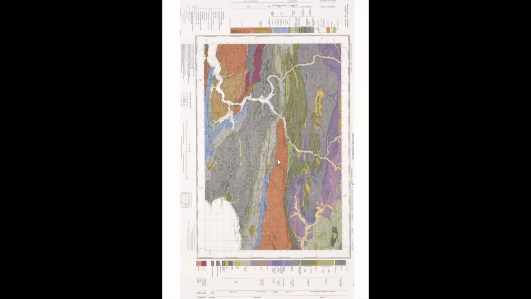So what I want you to do is take some time to look at this map on the electronic copy that you've got on Student Central or through the BGS map viewer.